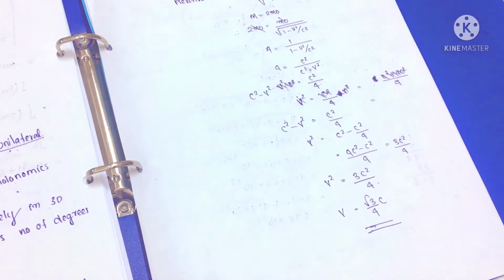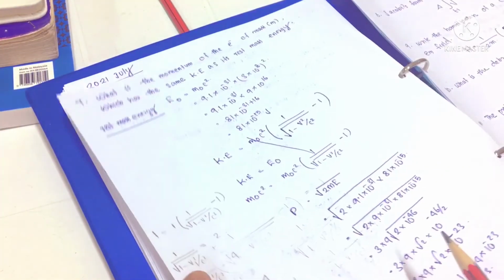Just go through the steps, you can understand. It is very simple, so I didn't explain much.